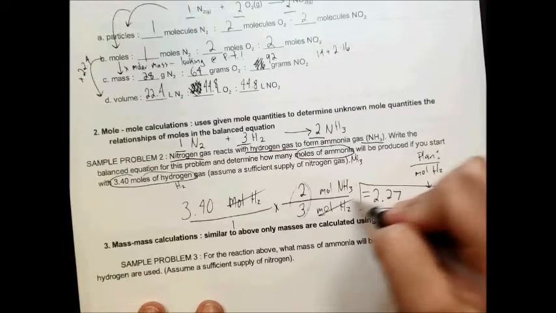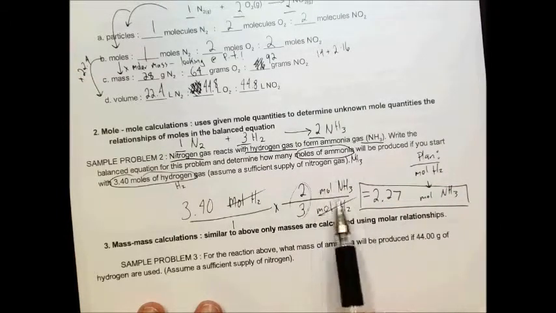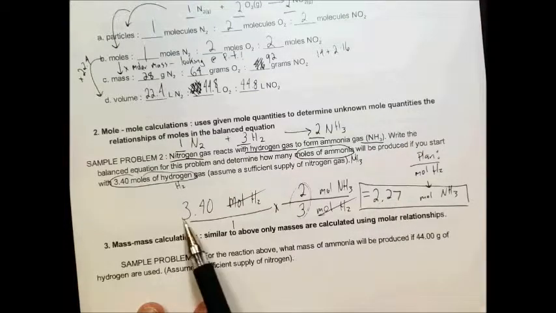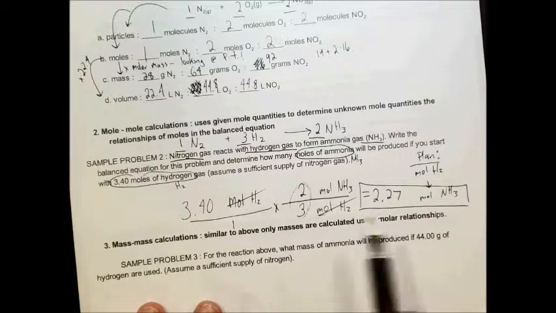Notice that my moles of H2 canceled out. The only unit left over is moles of NH3. And I rounded it to have three numbers here because the question gave me 3 sig figs. So I'll use 3 sig figs in my answer.